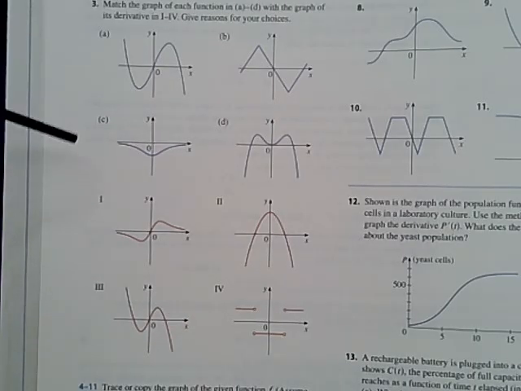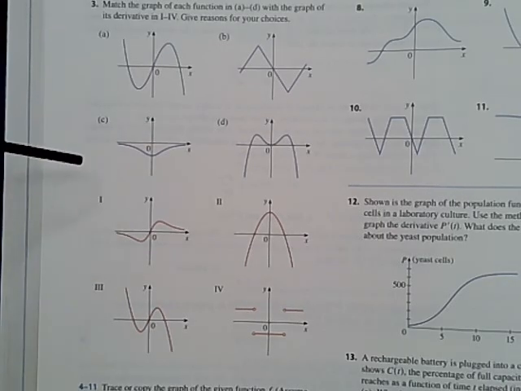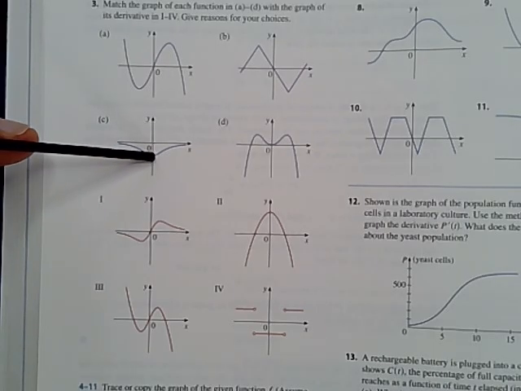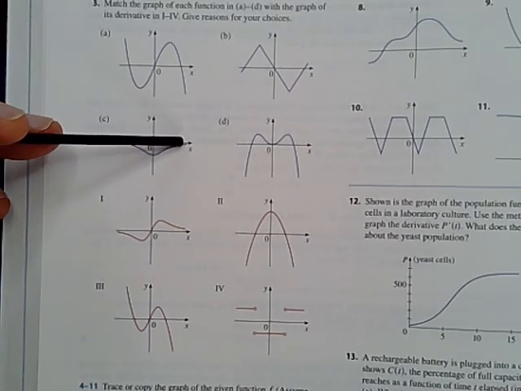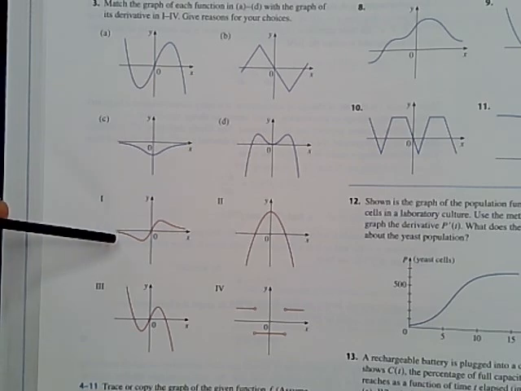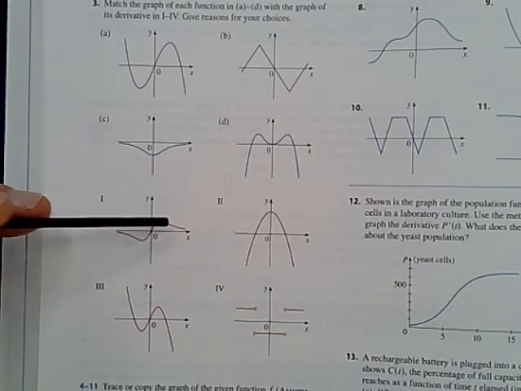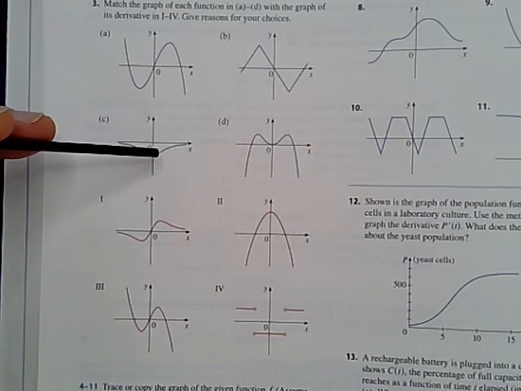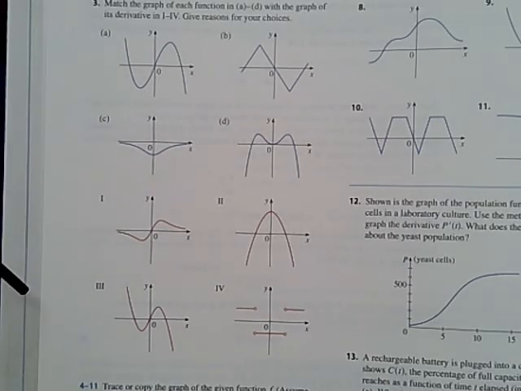So now on to C. When I look at the rates of change of function C, I'm looking at a rate of change that is slightly negative, and then 0, and then slightly positive. So I'm thinking that's Roman 1. Slightly negative slope, then a 0 slope, then a slightly positive slope. Seems to me to fit.